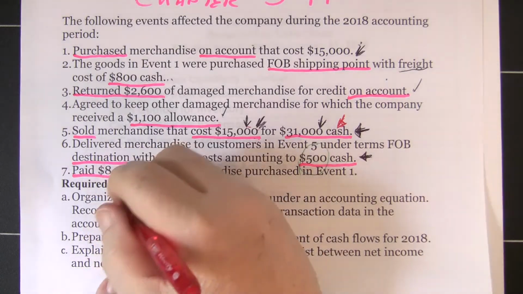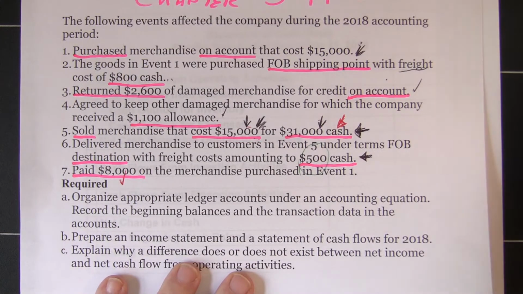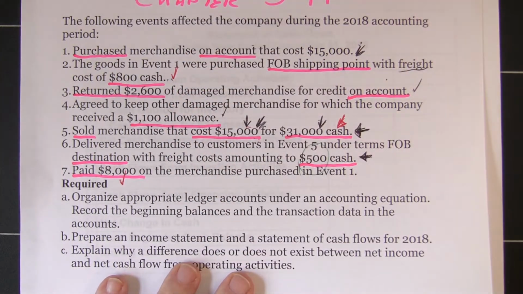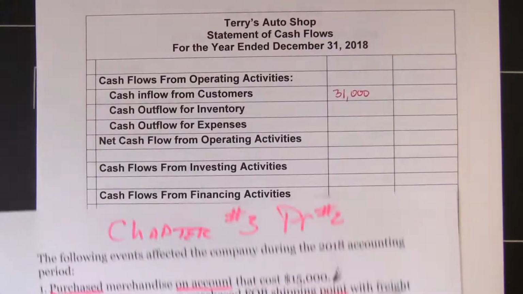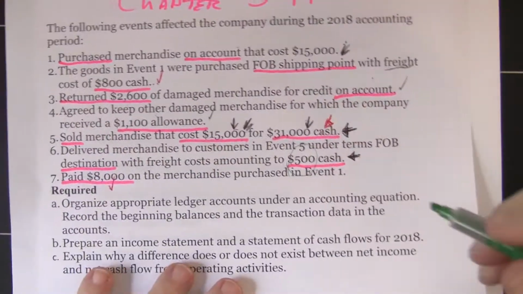We paid $8,000 in cash and we paid $800 in shipping. I'm a moron. I'm hoping some of you looked at that and said, "Yo, dummy, aren't you listening to yourself?" We're doing a statement of cash flows.